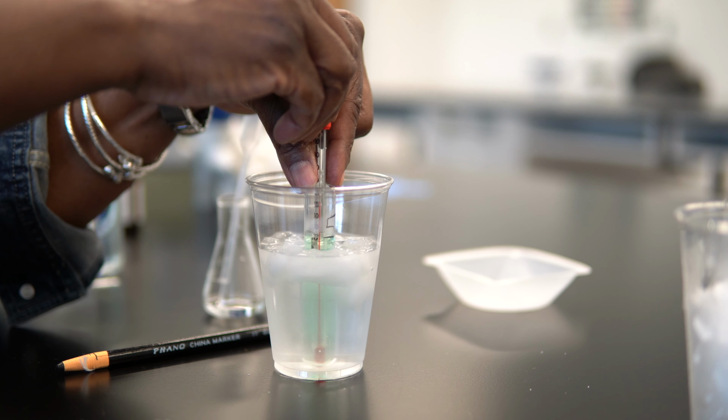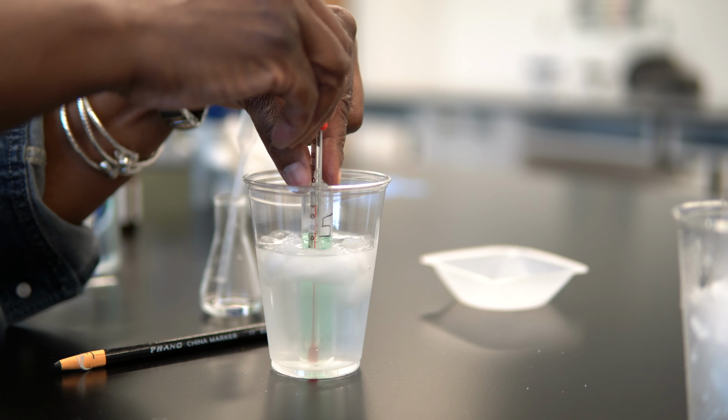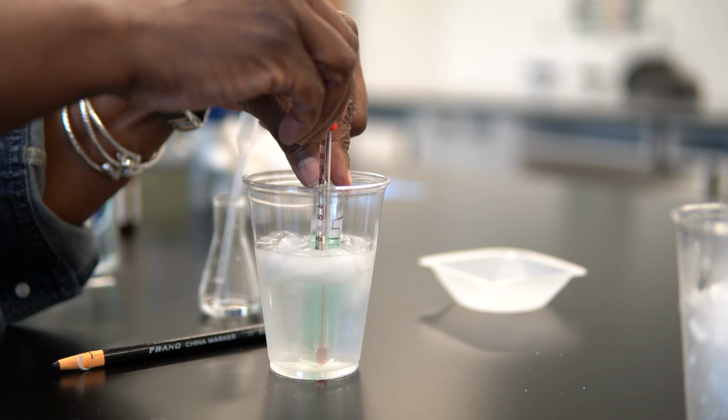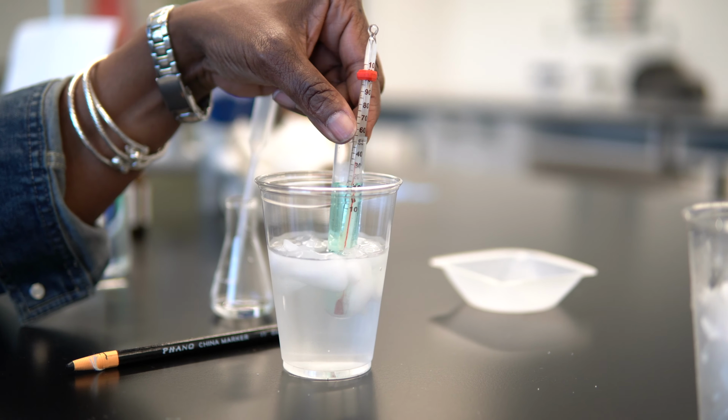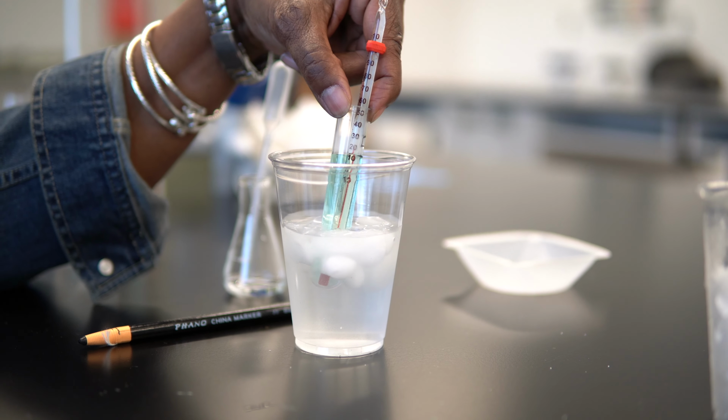Now place test tube number 5 into the cold water bath. Gently stir the solution with the thermometer until the temperature is less than 10 degrees.